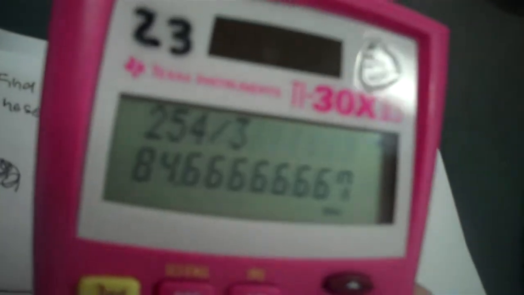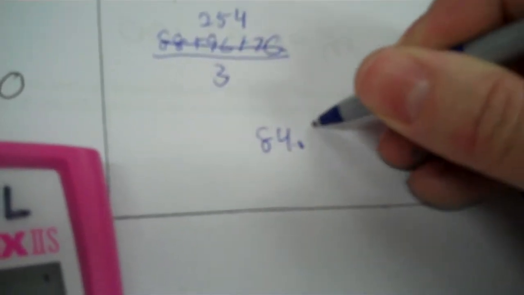So 88 plus 96 plus 70 is 254. And then I take 254 divided by 3. 84.6 repeating. Okay, next problem. You have 4 numbers.